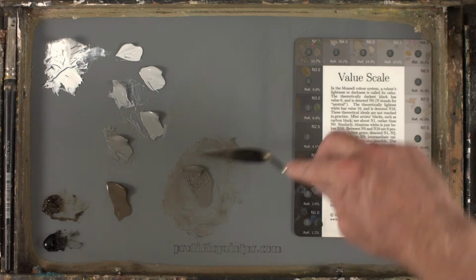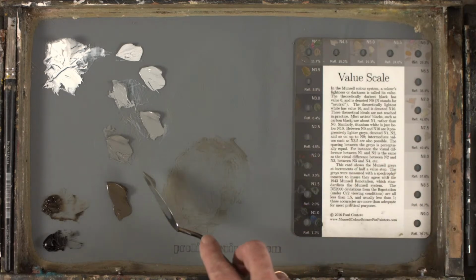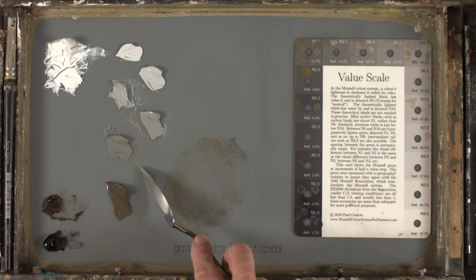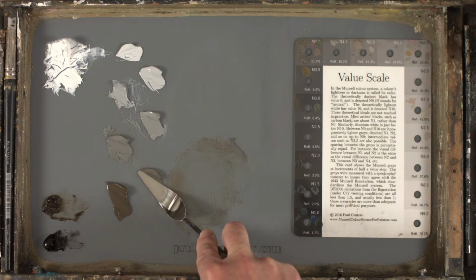Got my 4. Going to put that a little to the side.